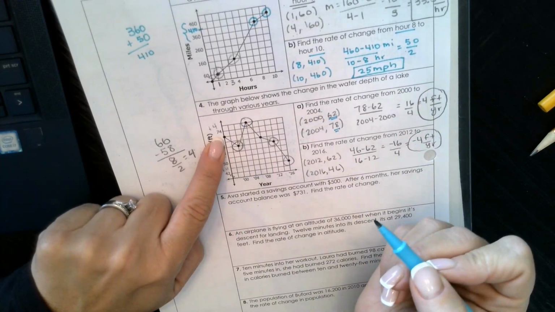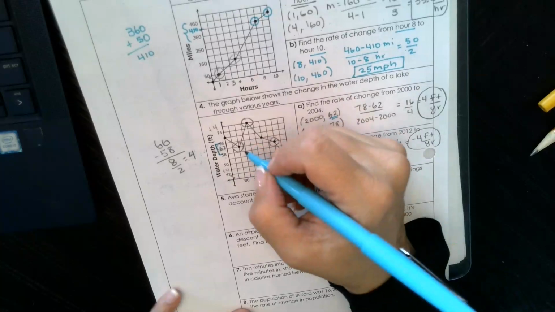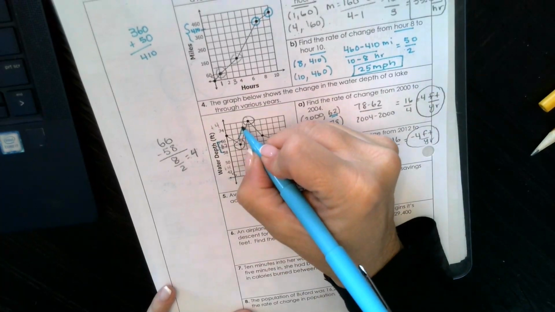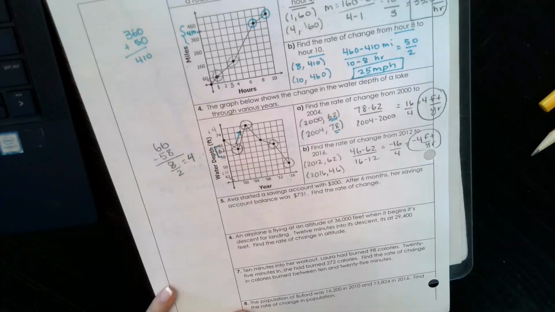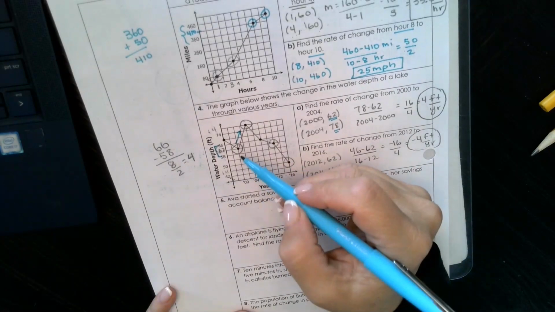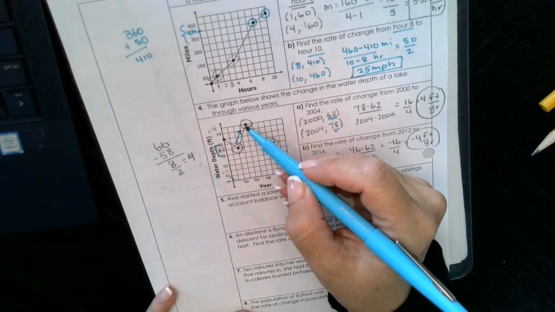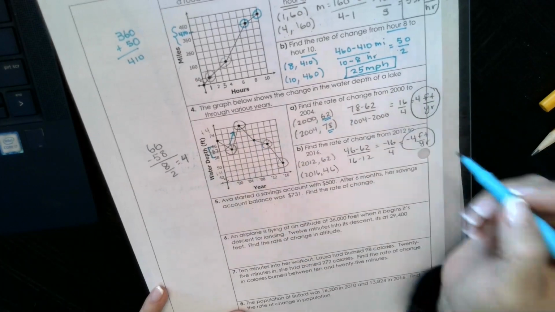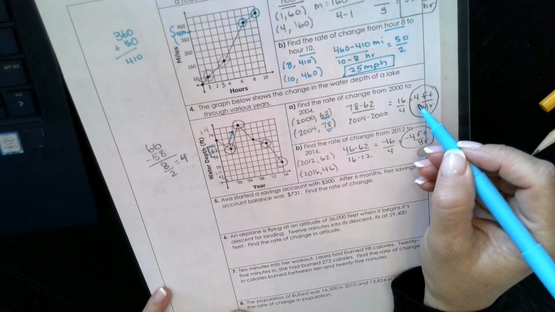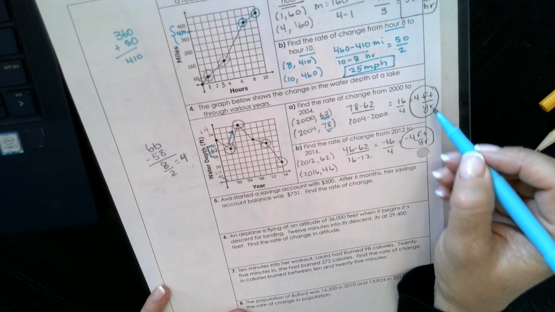Now, what I notice between 2000 and 2004 is I have a positive slope. So that means, and I can look here and I can see that the water depth increases. So because I have a positive slope and the water depth increases, it makes sense that my answer is 4. And it's 4 feet per year.